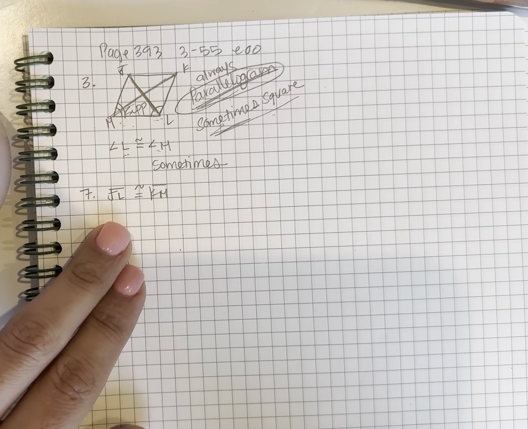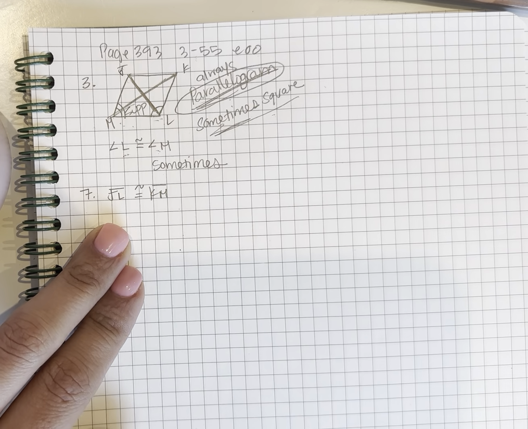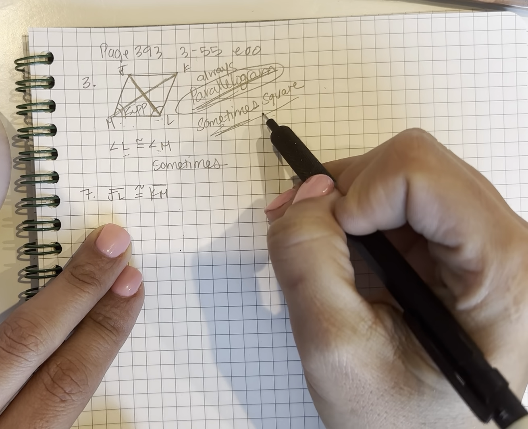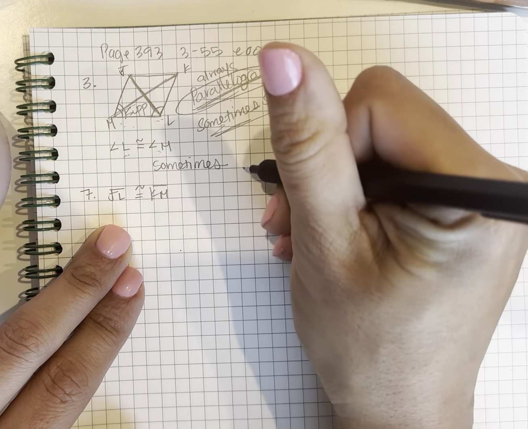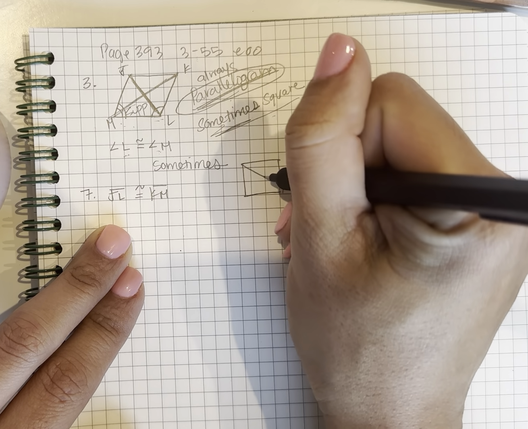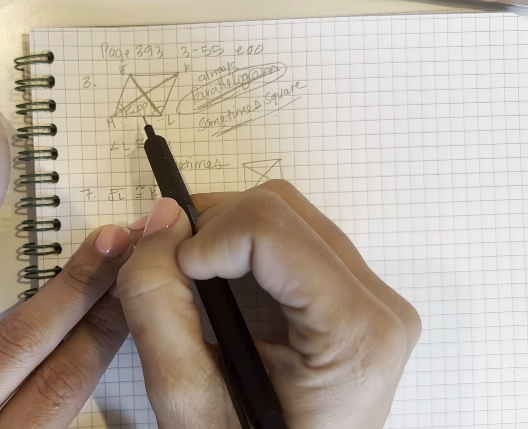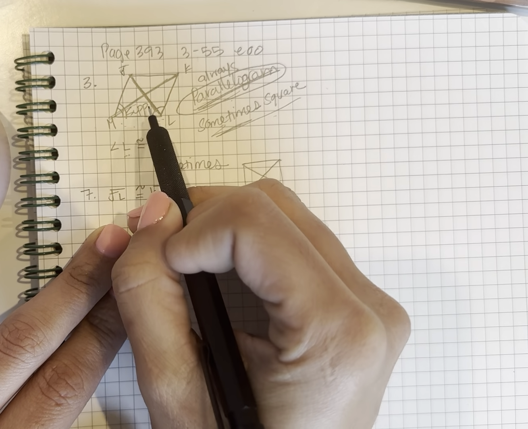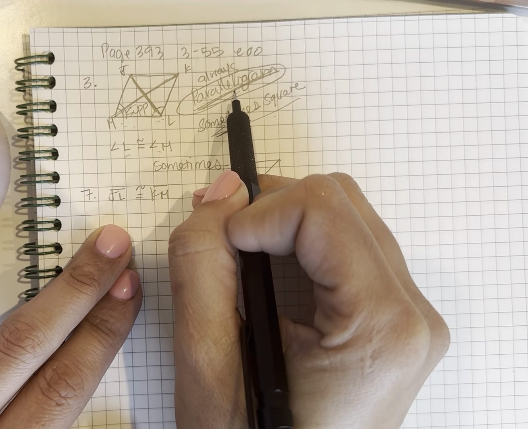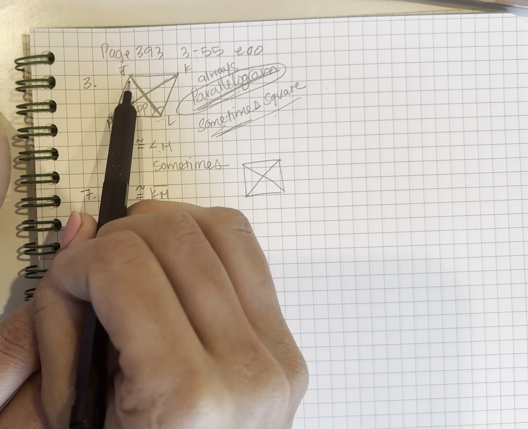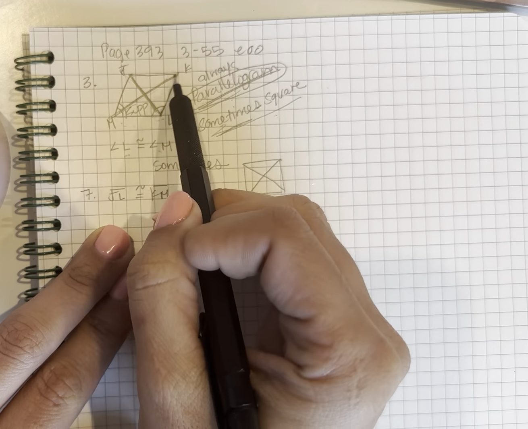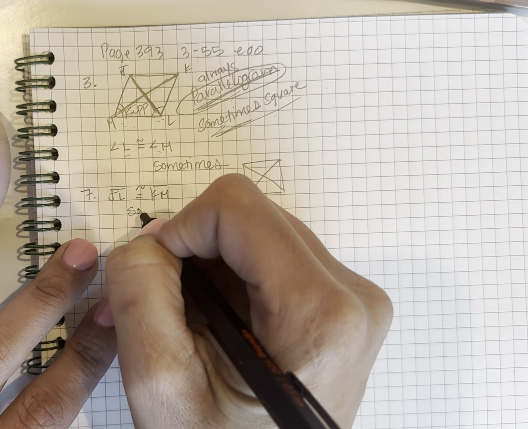So again, a rhombus is a parallelogram always, but a square sometimes. In a square, diagonals are congruent, but in a parallelogram, no, not in a parallelogram. And I can even tell that this one is shorter than that one. So this is again a sometimes.